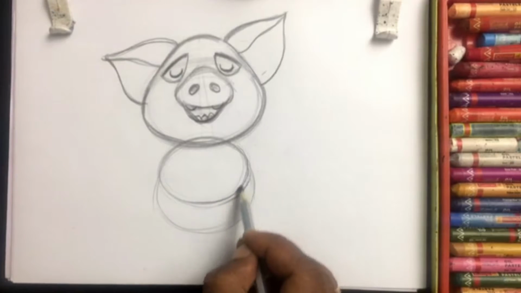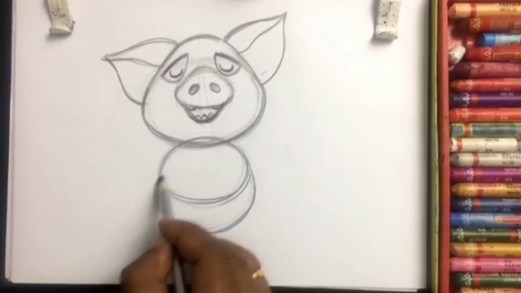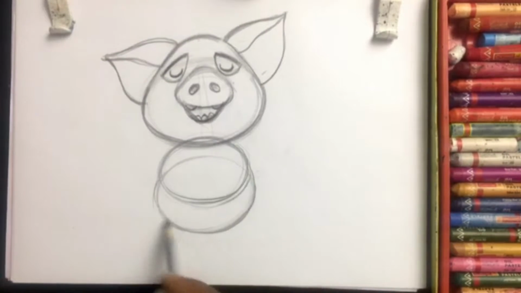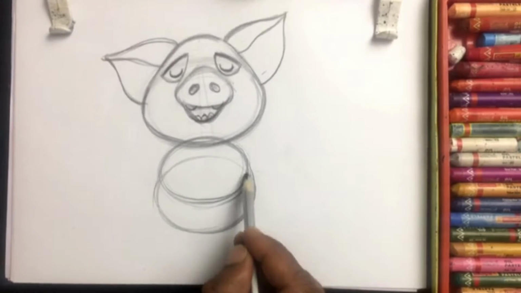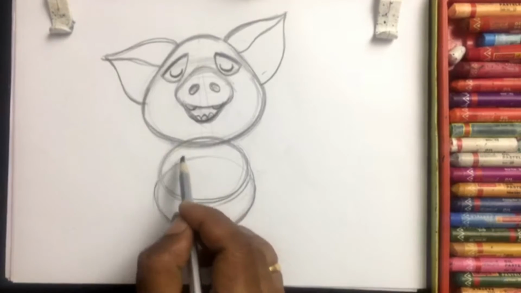Okay, this is the torso, and I create another circle, another oval, which is the pelvis. This is the torso on top. This is the pelvis down. Okay. So I just join this one.